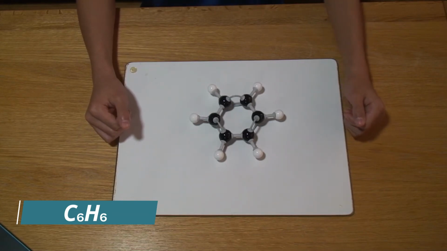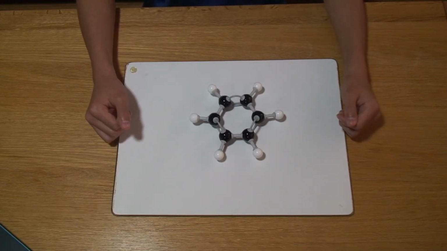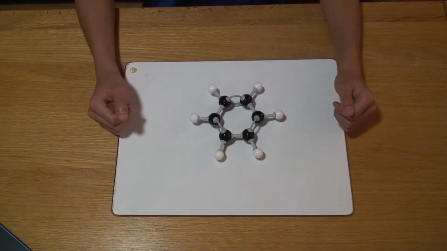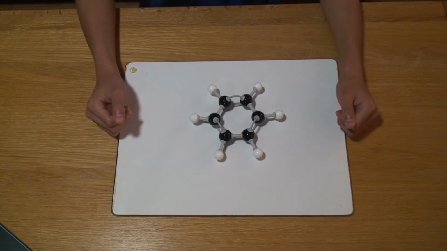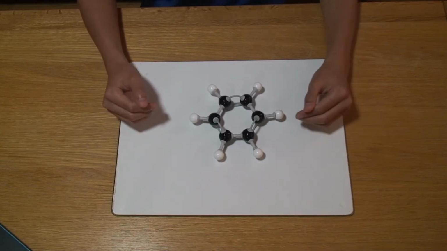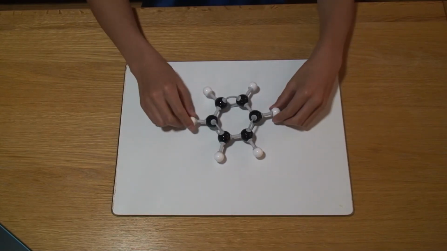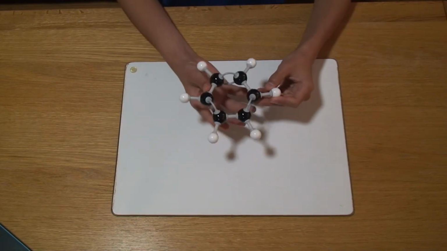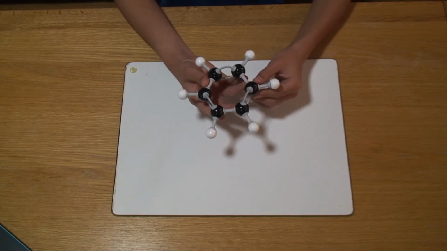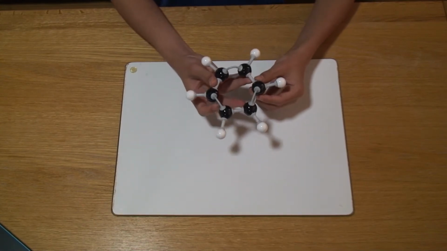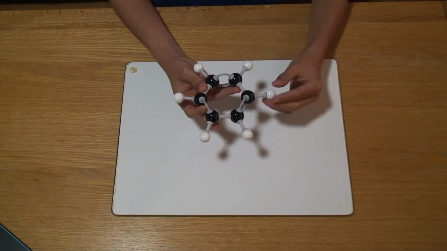That sounds very simple, but the structure of it is very interesting. As I said earlier, the carbon atom has 4 valence electrons, so 4 bonds. Because of this unique configuration, it is easier for carbon atoms to share 4 electrons with 4 other atoms and other carbon atoms.